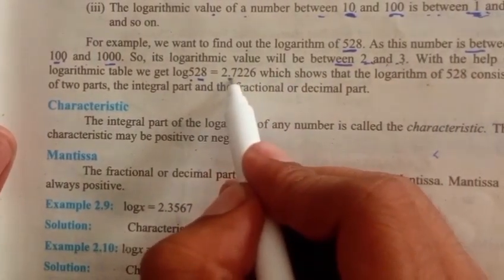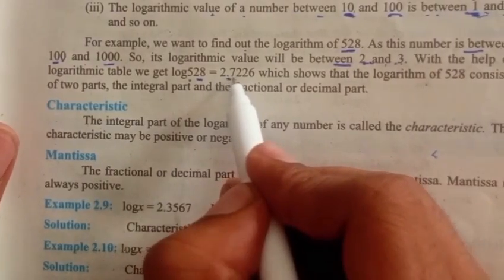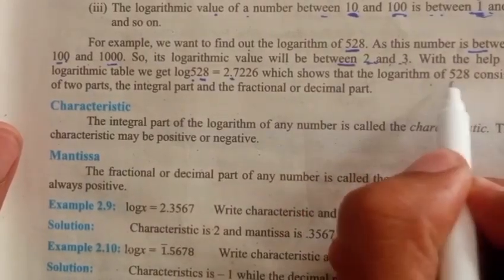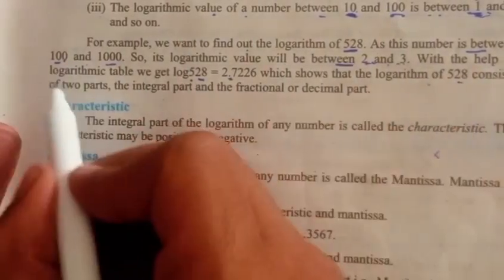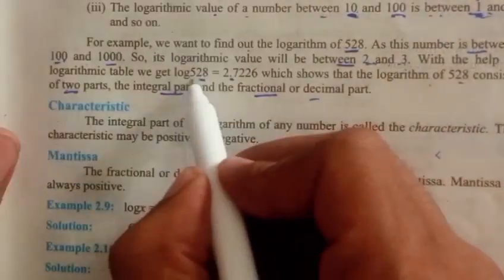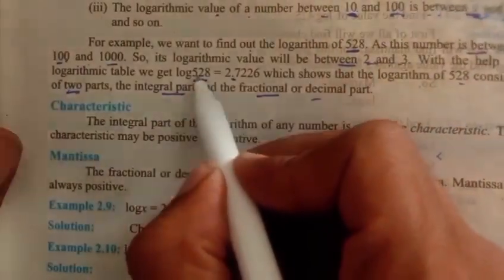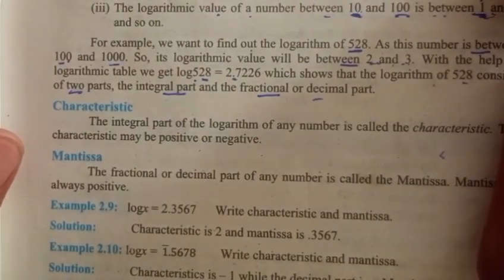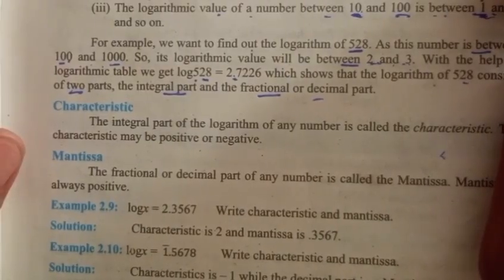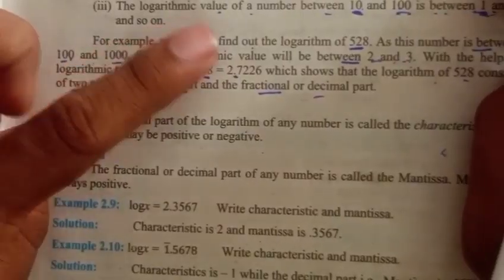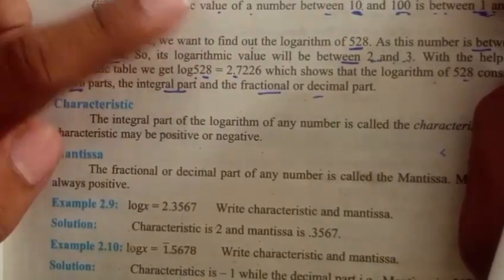See, it is between 2 and 3, 2.7226, which shows that the logarithm of 528 consists of two parts: the integral part and the fractional or decimal part. One part is before the decimal and one part is next to the decimal.